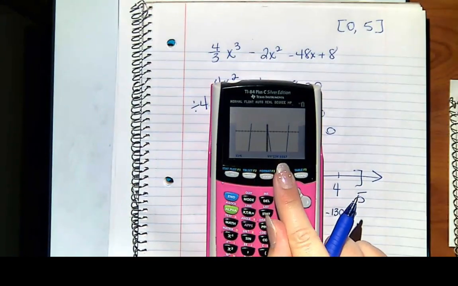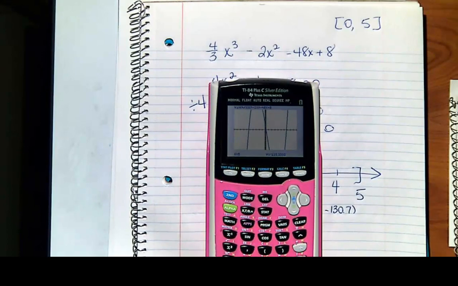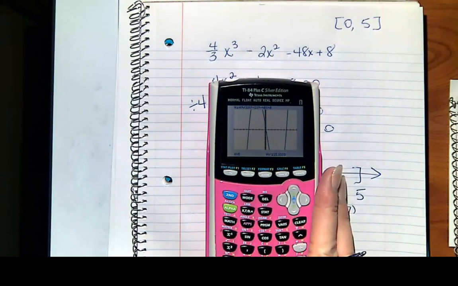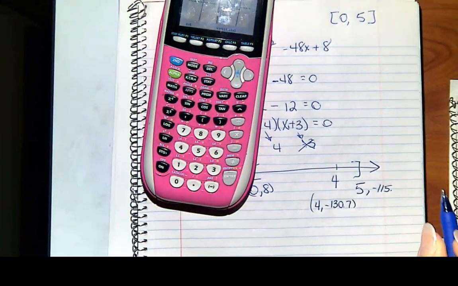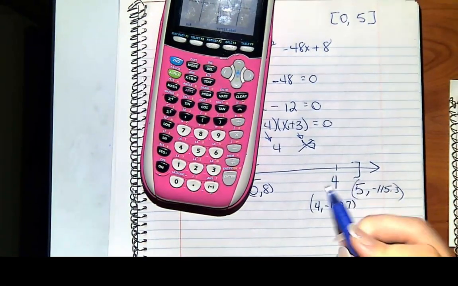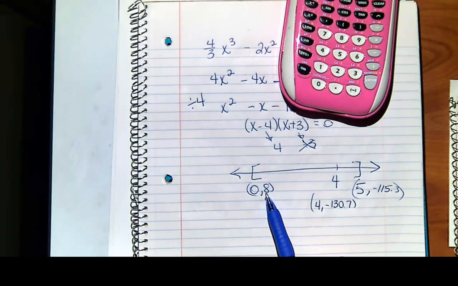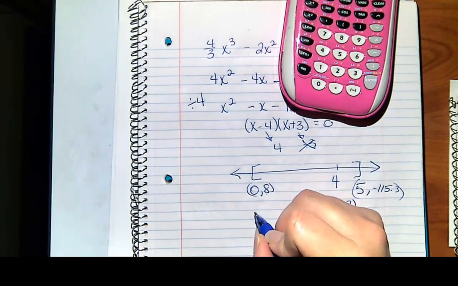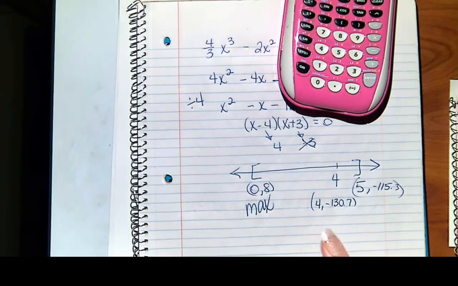And then what is my value at 5? And at 5, I get a negative 115.3. Okay, so the question is, who's the tallest? 8 is the tallest. So he's going to be your absolute max. And where's the lowest point? Your lowest point occurred at 4.